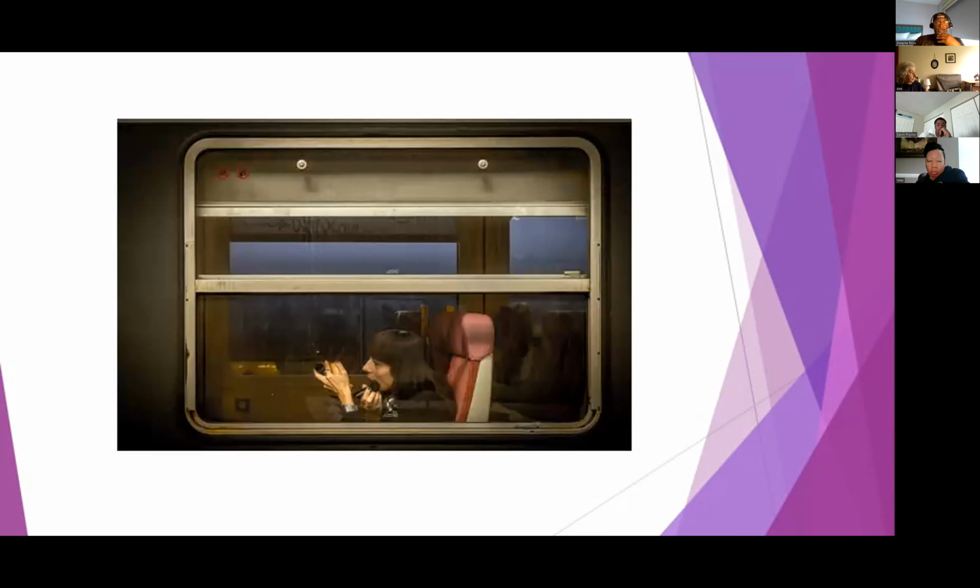And here you have a woman on a train, right? And she's crowded at the bottom of the window frame.